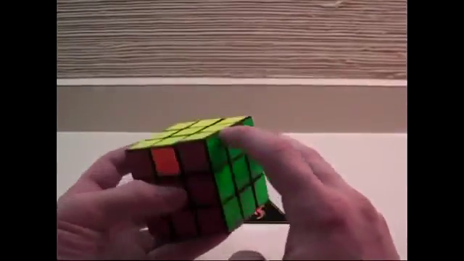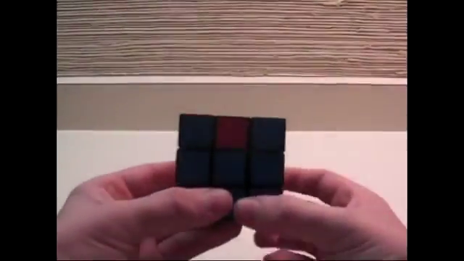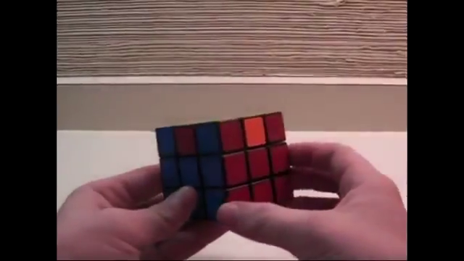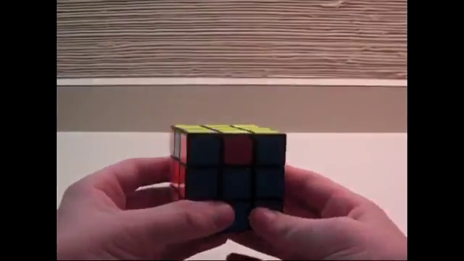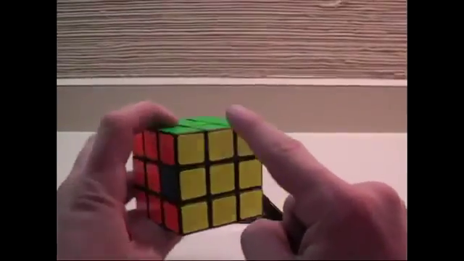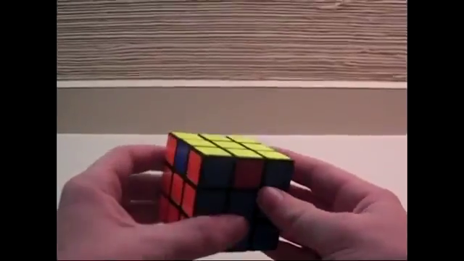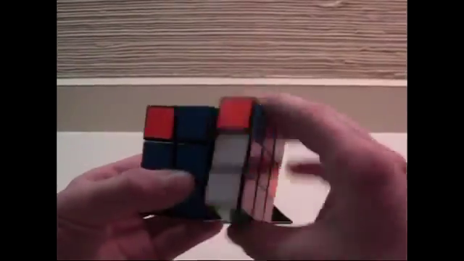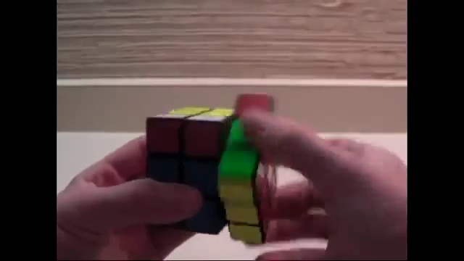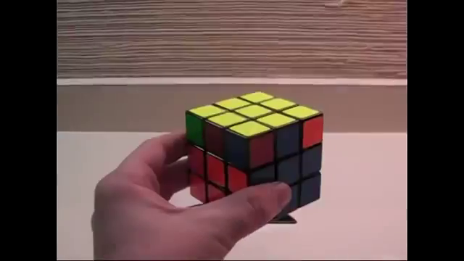Now, all of your corners are in their correct spot. Now, you look at your edges, assess the case, and perform the correct algorithm. In this case, the blue needs to go to the front, and this back one is solved, so I can do the counterclockwise edge switching algorithm. And that has solved that case.